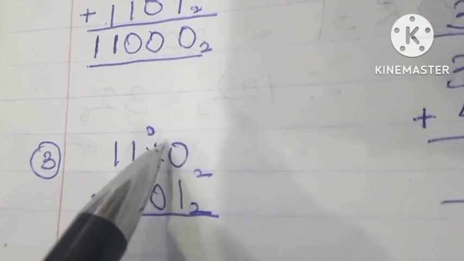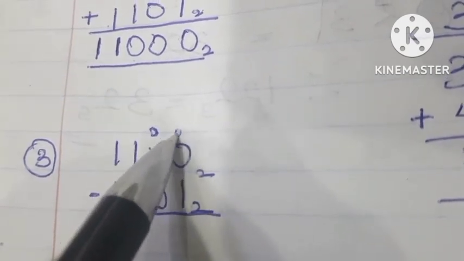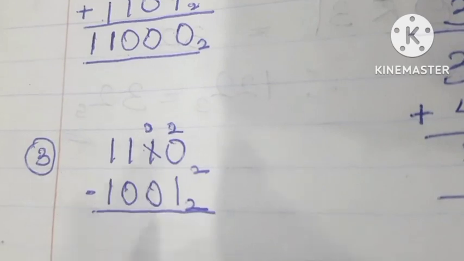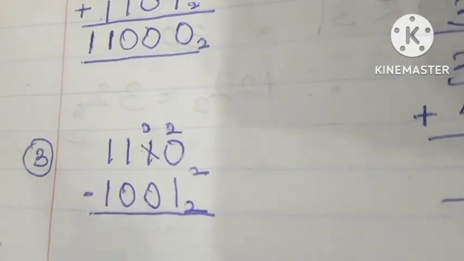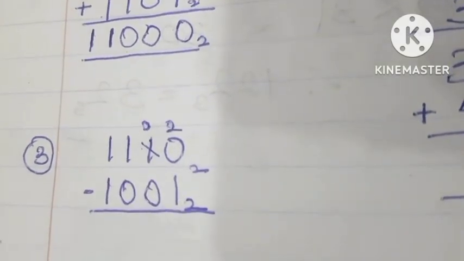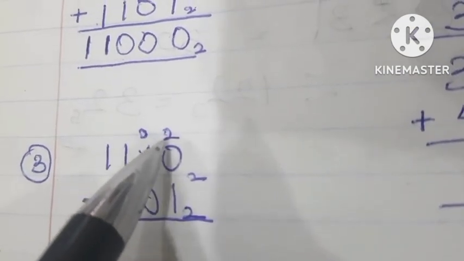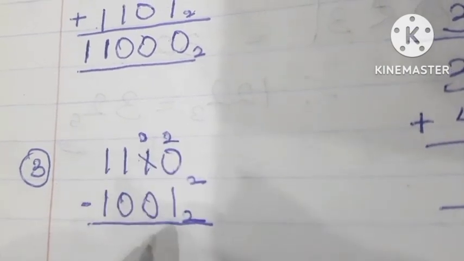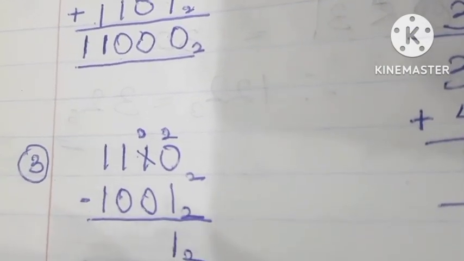But in number base, when you bring the 1 here to become the base, because we are dealing with base 2, it will become 2. If you are dealing with base 5, it will become 5. If you are dealing with base 7, it will become 7. So because we are dealing with base 2, the 1 will come here and become the base, which is 2. 2 plus 0 will give me 2, minus 1 will give me 1, base 2.